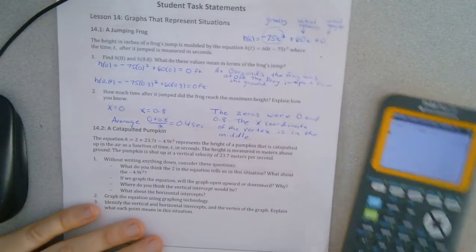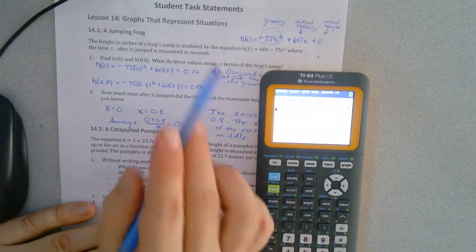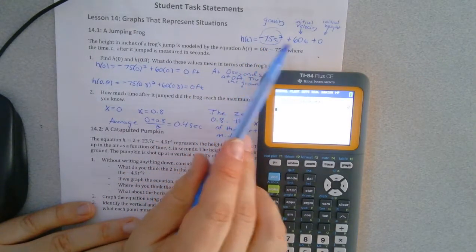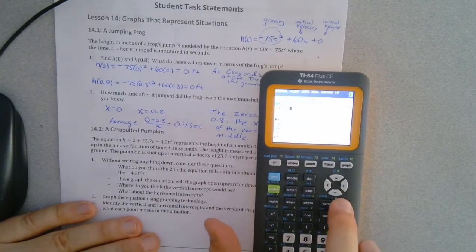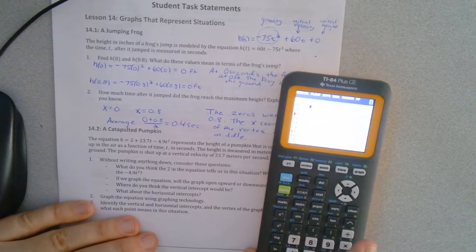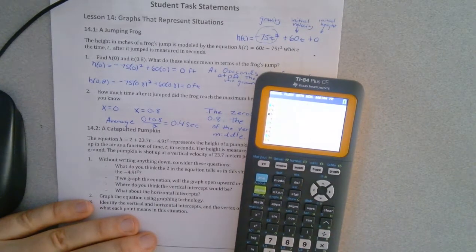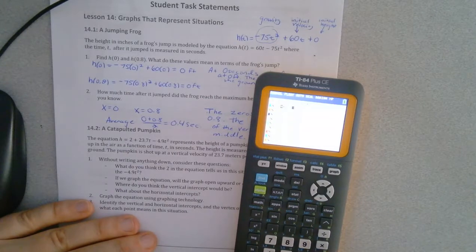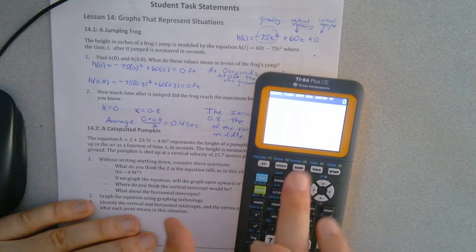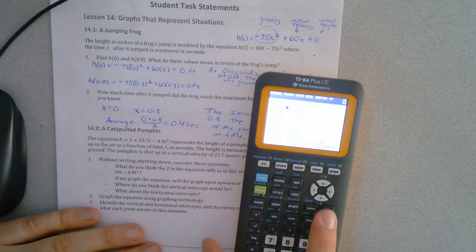So let's verify that. So I'm going to put that graph, y equals negative 75t squared plus 60t, into the calculator. And then I'm going to graph it. And looks like I got to change my window a bit.